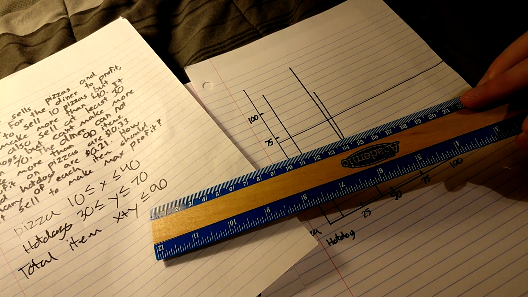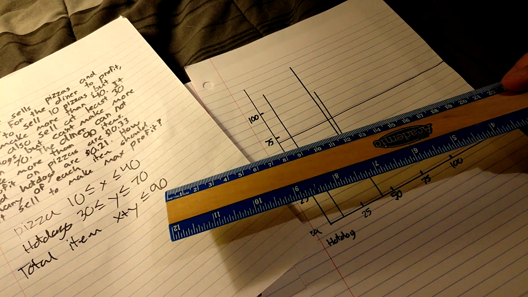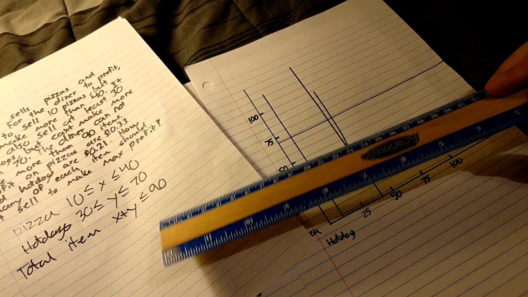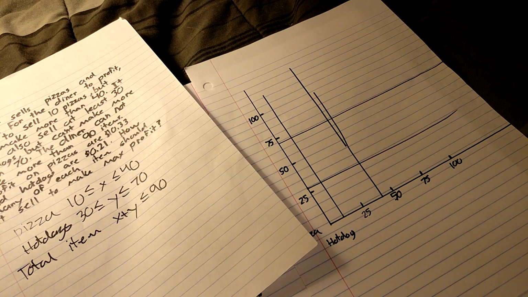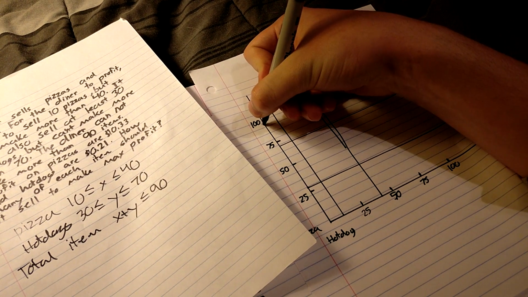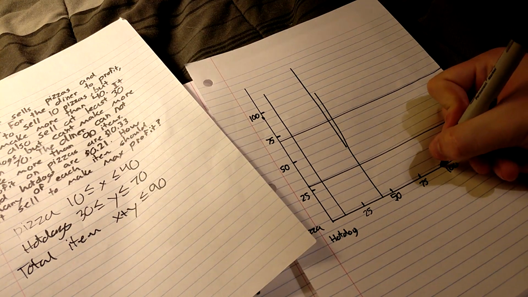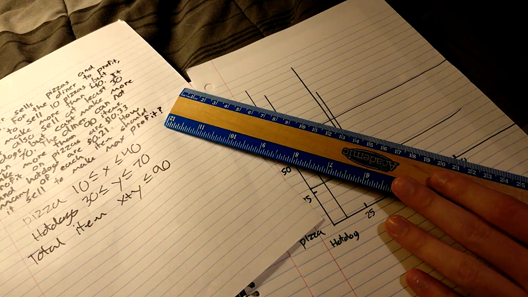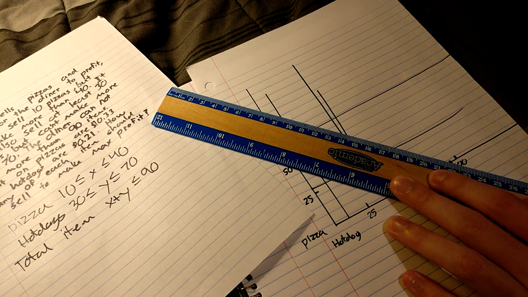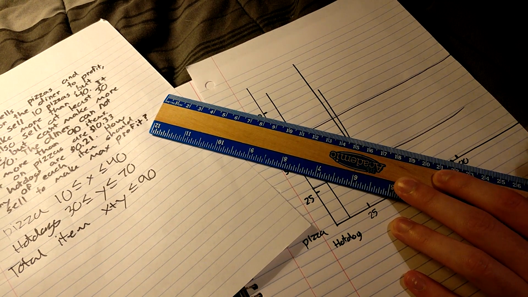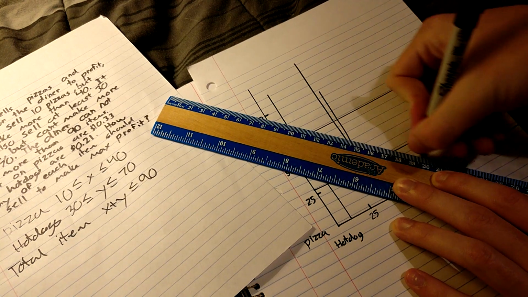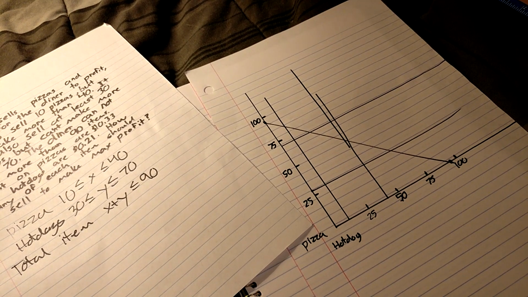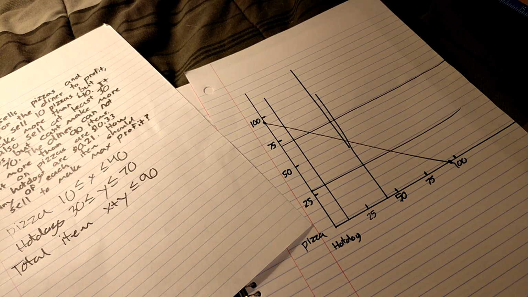And then, after we do that, we can set x to 0, and then y would equal 90. So we can put 90 up here, 90 down here. Let me draw a nice big line from 90 to 90. And that is all of our lines that we need.